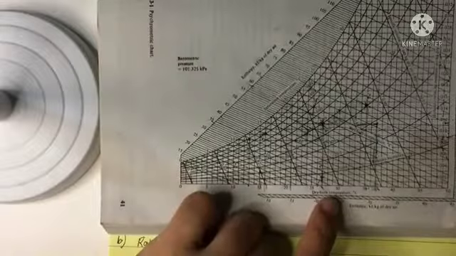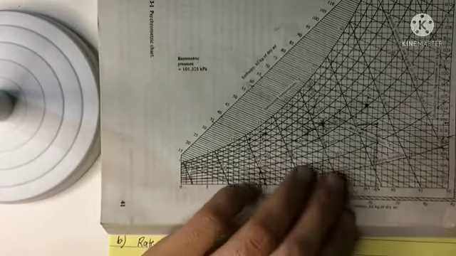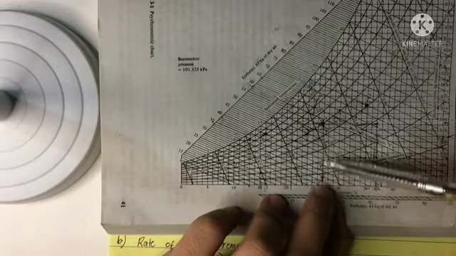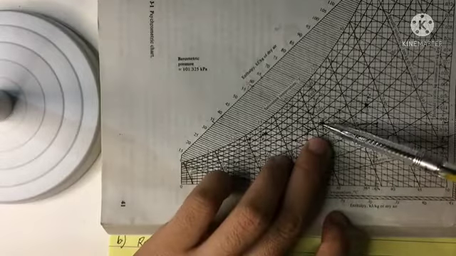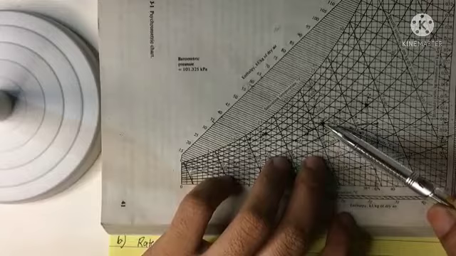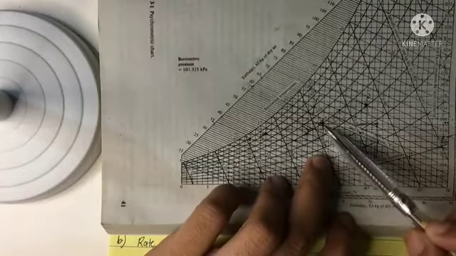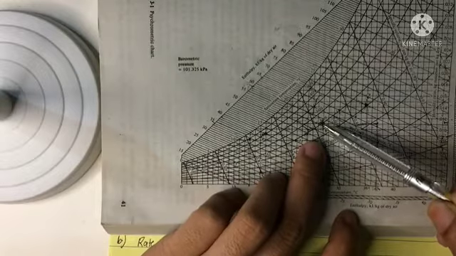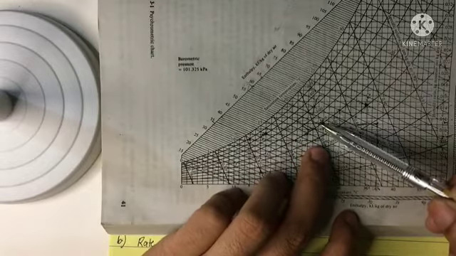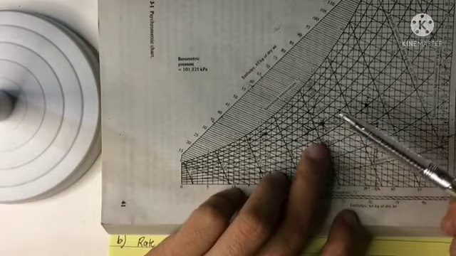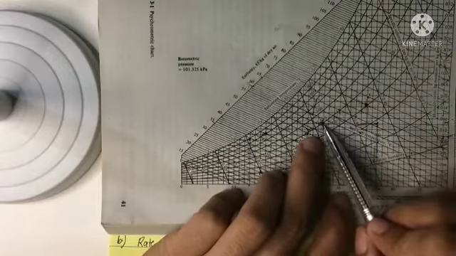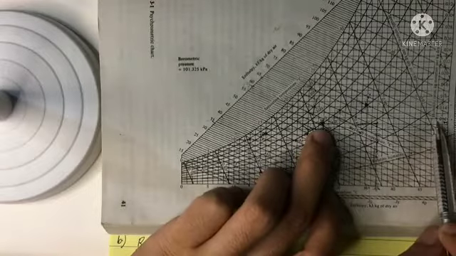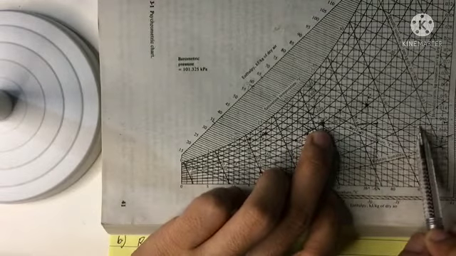Then for our specific volume, we have 27 and 50% relative humidity. Since it is just above 0.86, it gives us 0.86500 something approximately. For our humidity ratio, since it is at the center of 0.010 and 0.012, we say it is 0.0111.